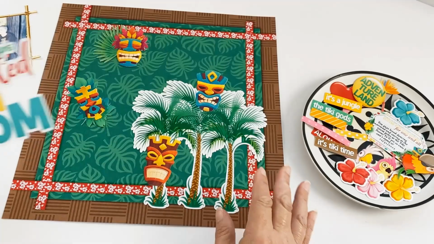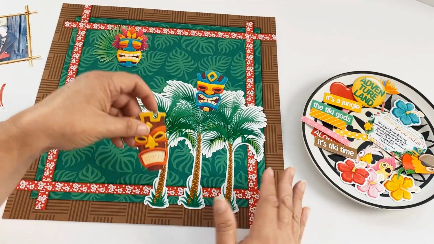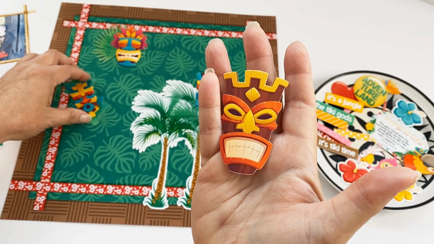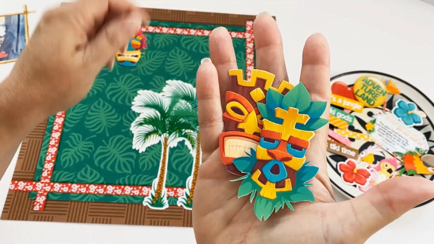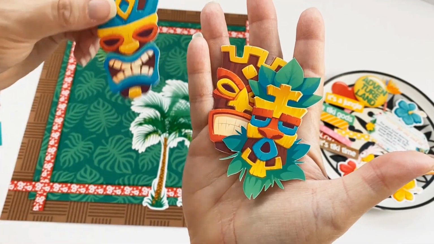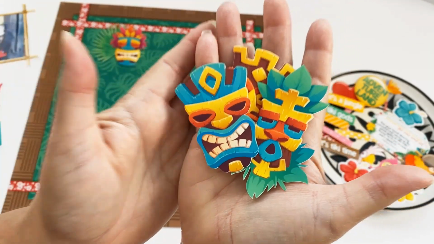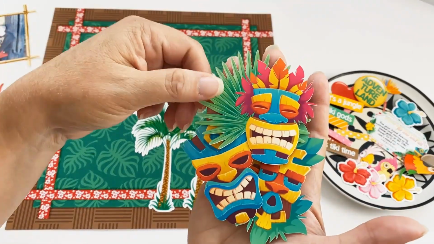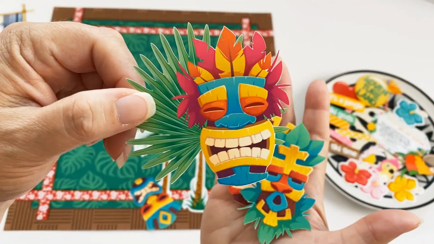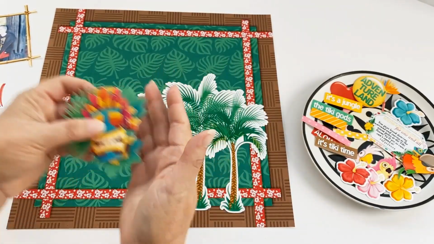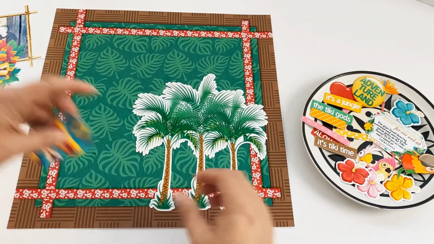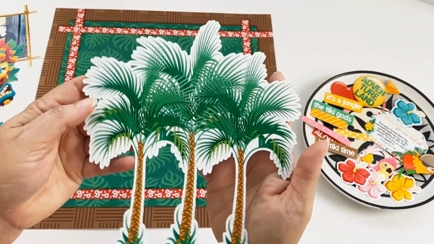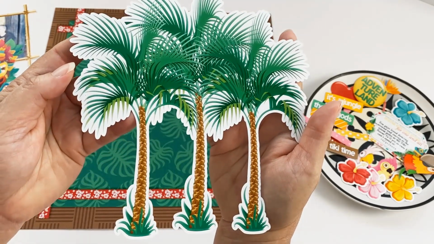This is one of the word art pieces from the collection, and the lovely tiki gods here. I love these colorful figures, and they are what I'm intending to make the primary kind of icon here for the layout. And so I printed out all four of them, and then the main one I added a little palm frond behind his head. He has a little bit more presence there on the page.